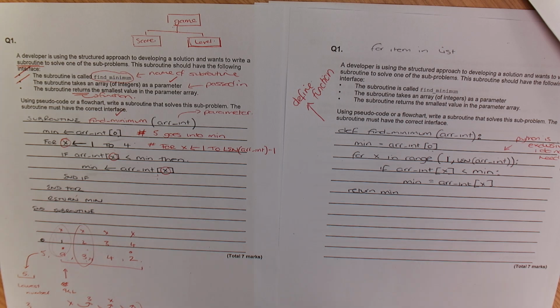But it's just the way that Python does it. It's just exclusive at the top. Some programming languages are inclusive there. And probably if you did it as a while loop, you might not subtract 1 from it, depending on how you've incremented it. Alright, what were you going to ask?